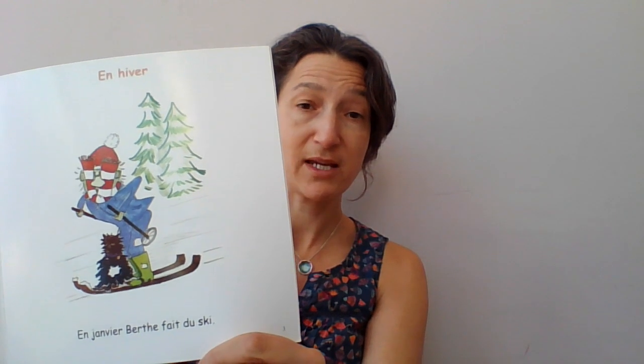Now, reading of the story. En hiver, en janvier, Berthe fait du ski. What's Berthe doing? Qu'est-ce qu'elle fait? How do you know? What season is it? C'est quelle saison?